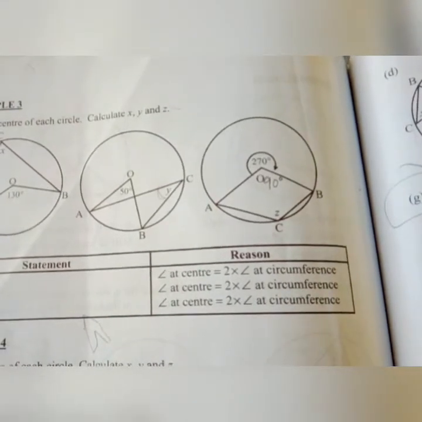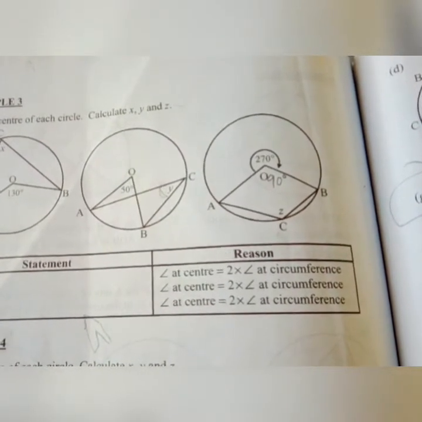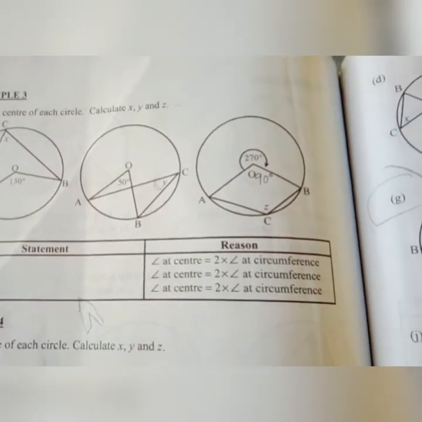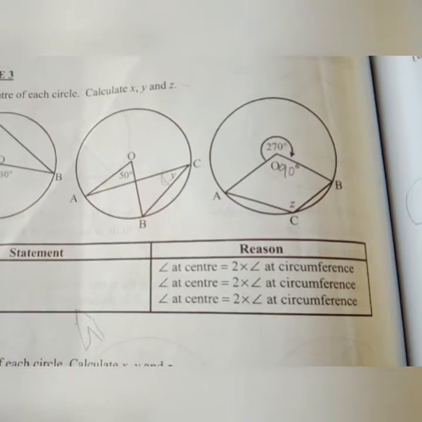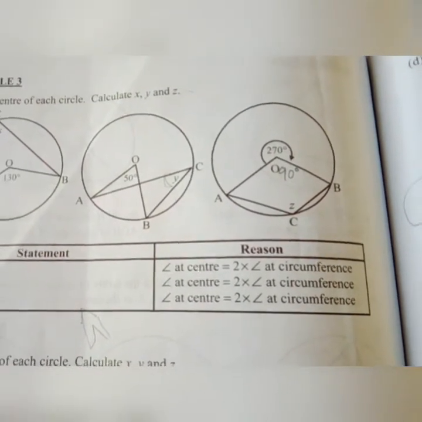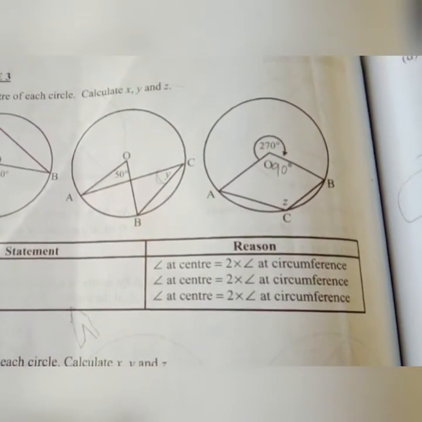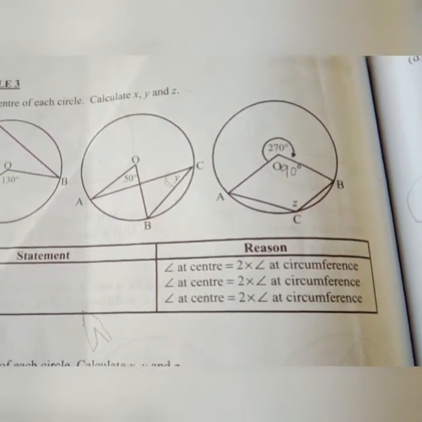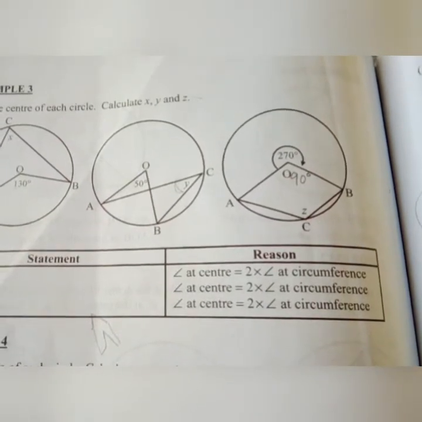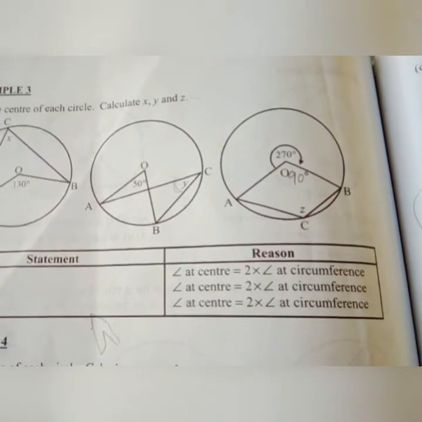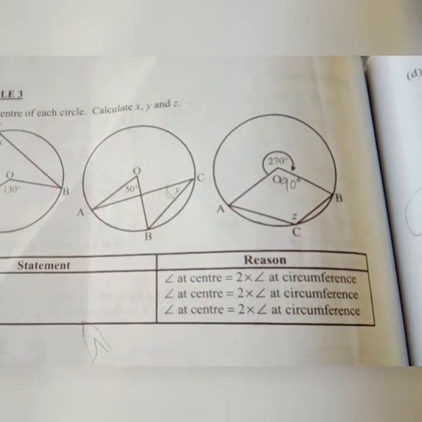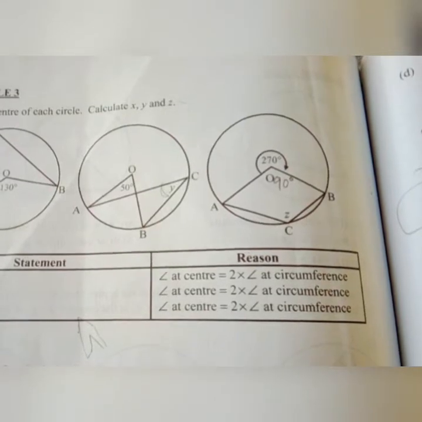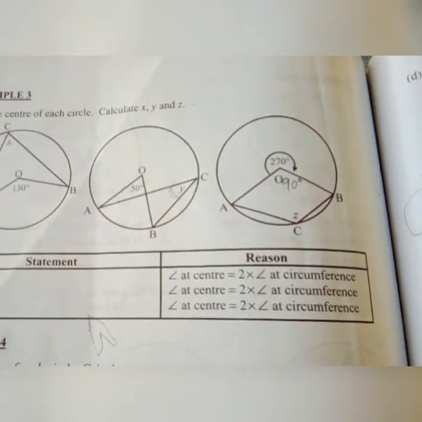So here they were given that O is the center of a circle, and we need to calculate x, y, and z. Here for x, we have an angle at the center equal to 130 degrees, and we said that x is equal to 65. That is because 65 times 2 will give you 130, and the reason for that is that angle at the center is 2 times the angle at the circumference.